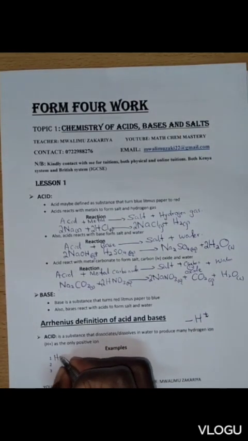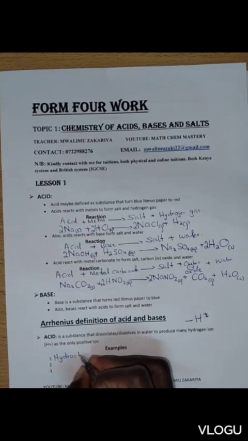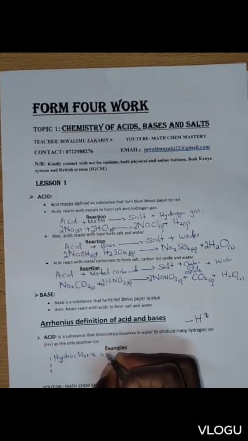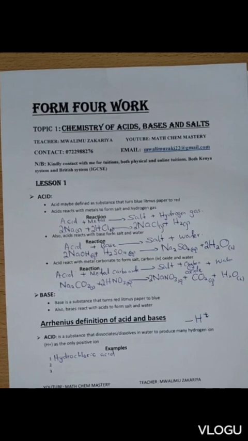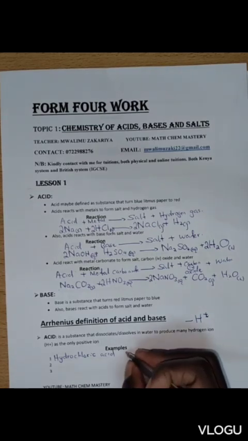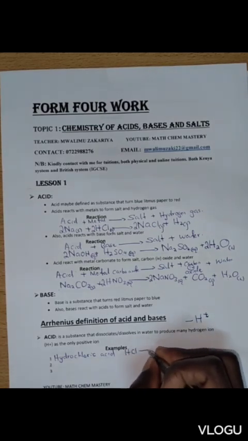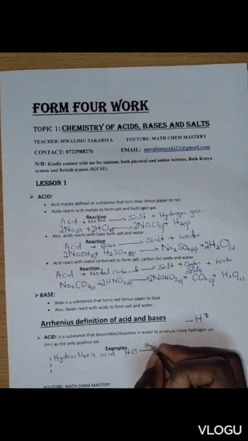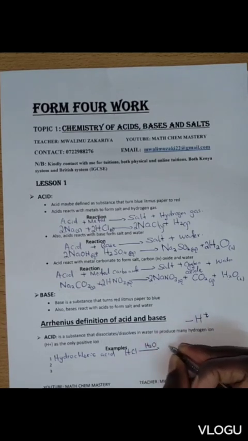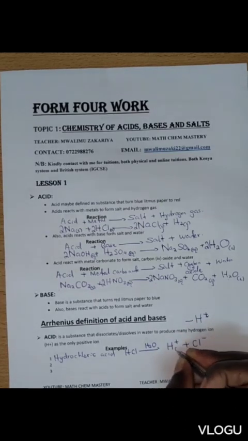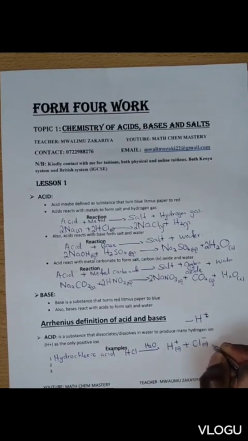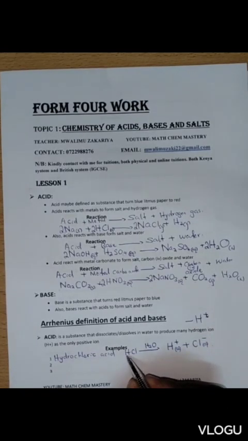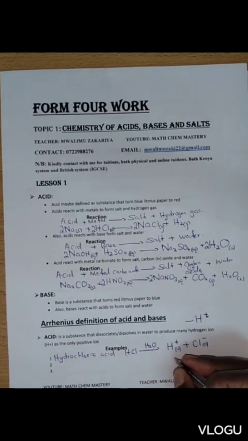Let's say I have hydrochloric acid. Hydrochloric acid, let me say it is HCl. It dissociates in water, H2O, to form what? To produce hydrogen ion and chloride ion. So the acid dissociated or dissolved in water to produce the hydrogen ion. So this is the hydrogen ion that I refer to.